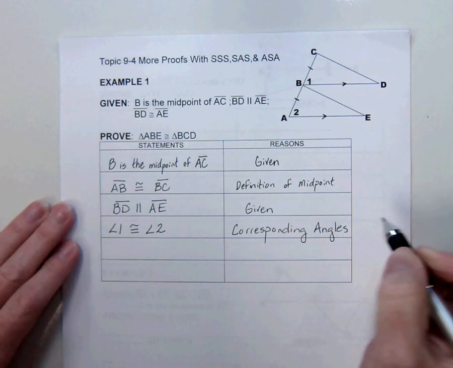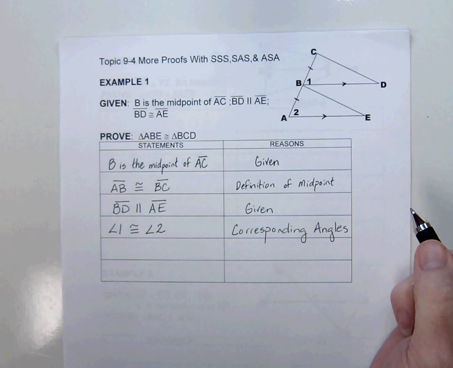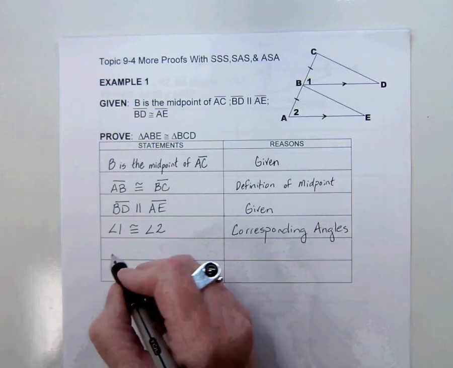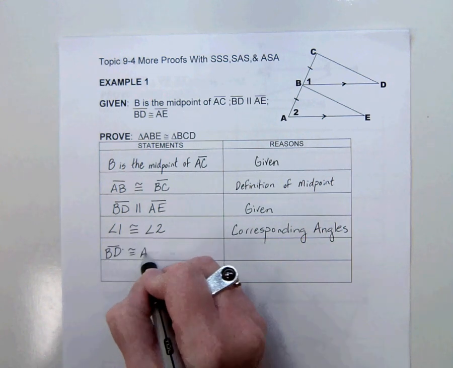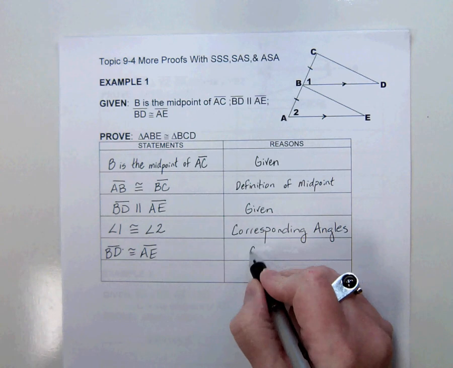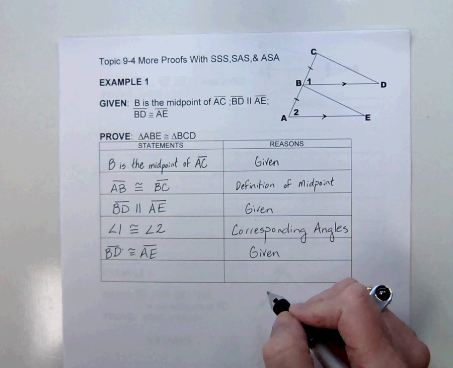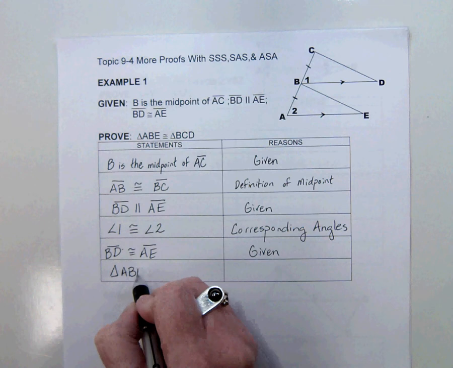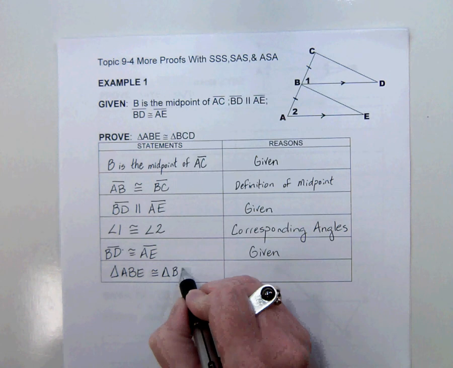That's a word you use when two angles are in the same position on the transversal. So just think of that angle sliding down into the other one. That would make it equal. The last given information is BD is congruent to AE. And that's another given. Now, it's a hint that we're almost done because we're on the last part of our box. The very last statement will be what you're proving. So triangle ABE is going to be congruent to triangle BCD.